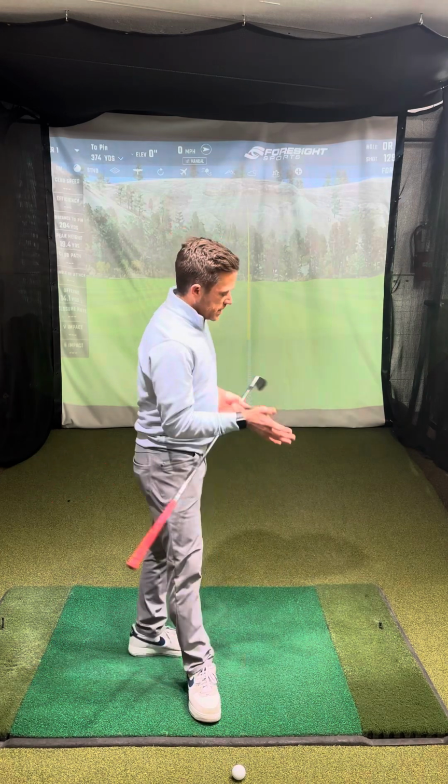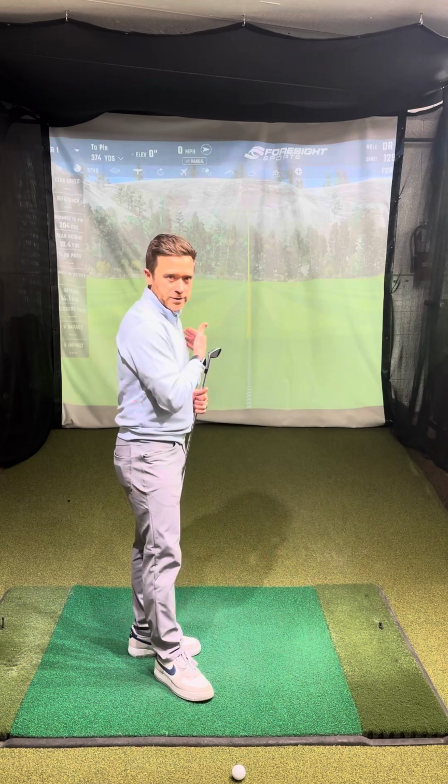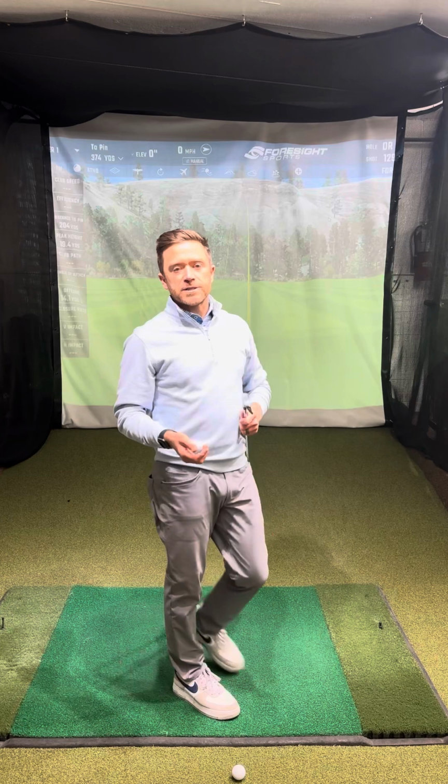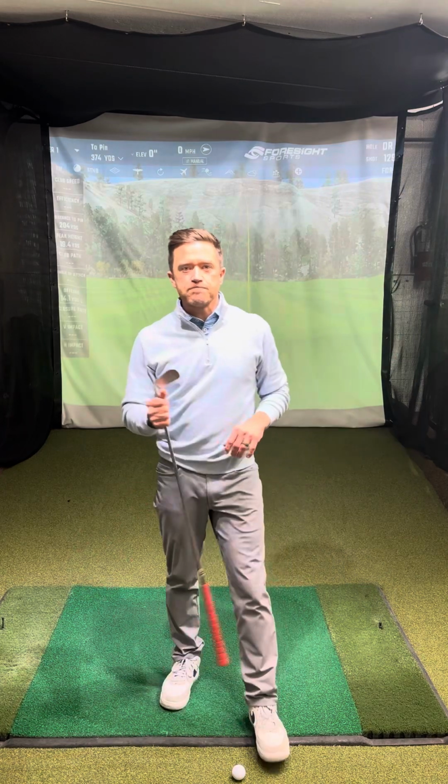So hit some shots, hit it out to the right, hit it out to the left, get curious, be aware, have fun with it, and then let's also try some slow motion swings, okay?